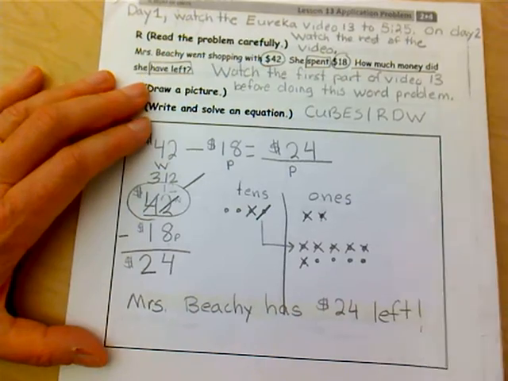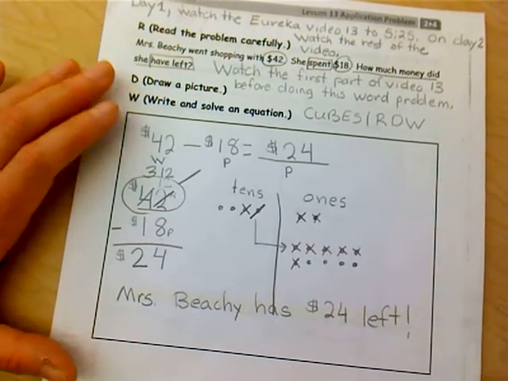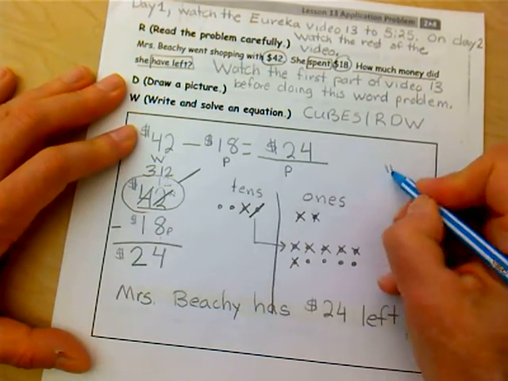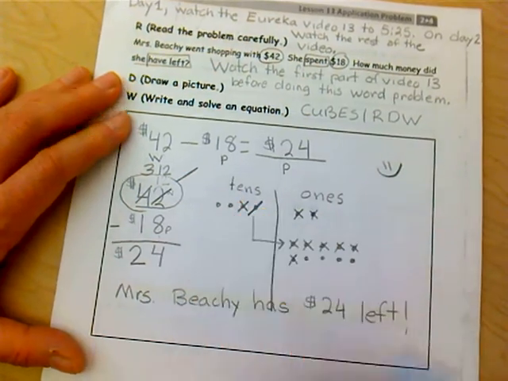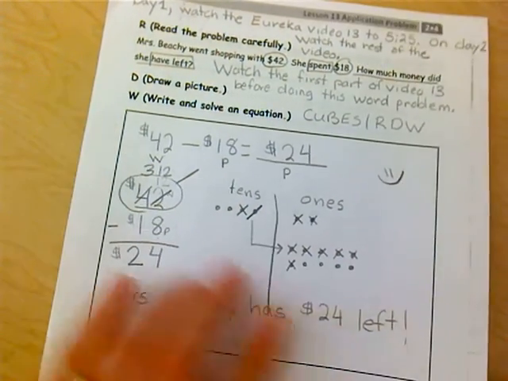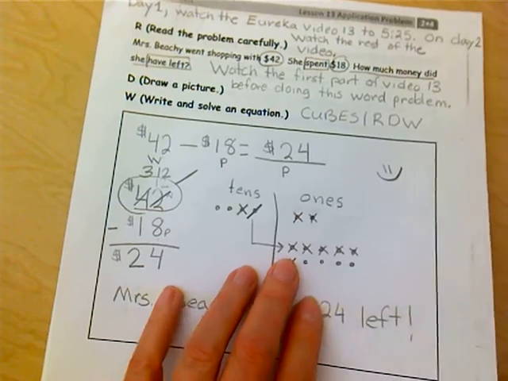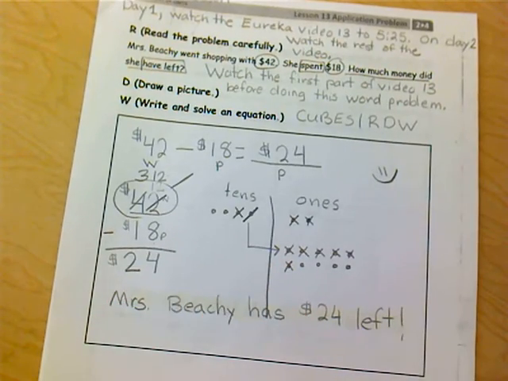Sorry about my alarm ringing. All right, so if you got that and you came up with 24, congratulations. And I know that was really the first time you're seeing this worked on the page, but I'm hoping that was successful for you.